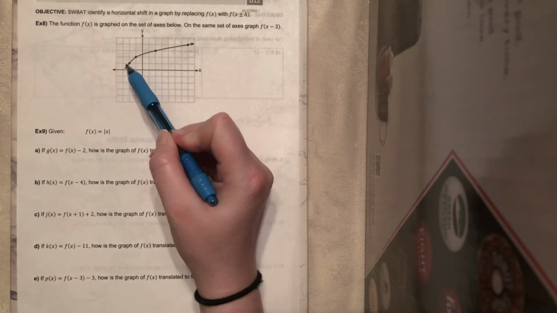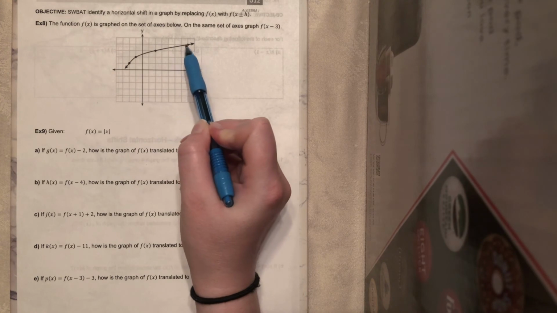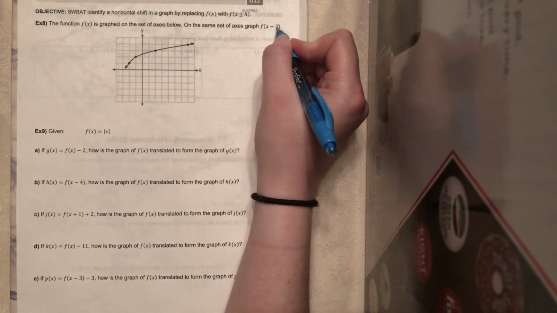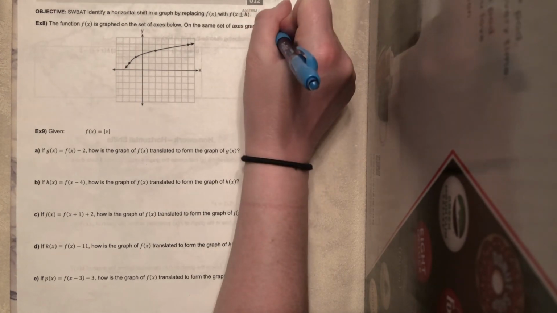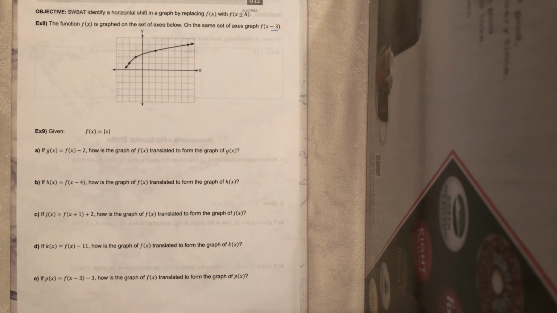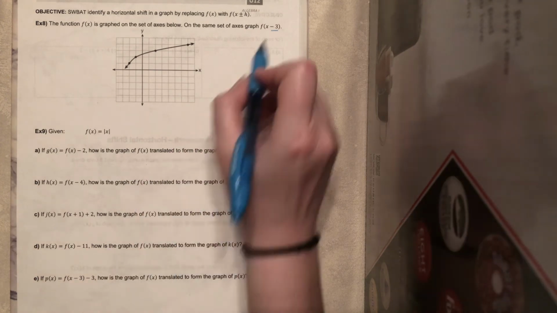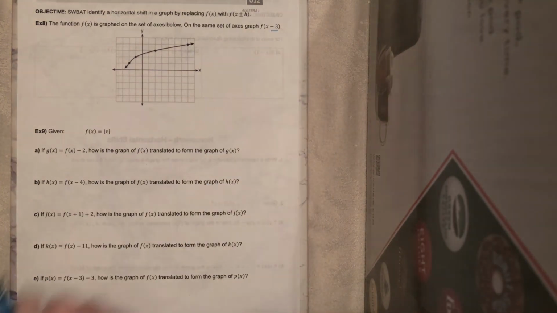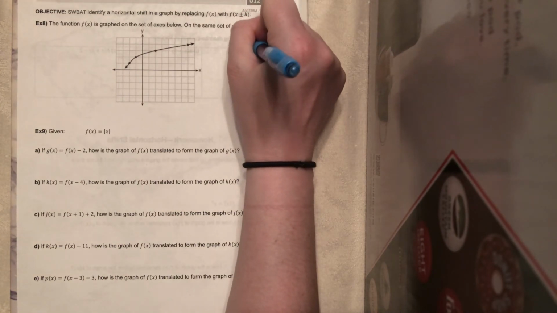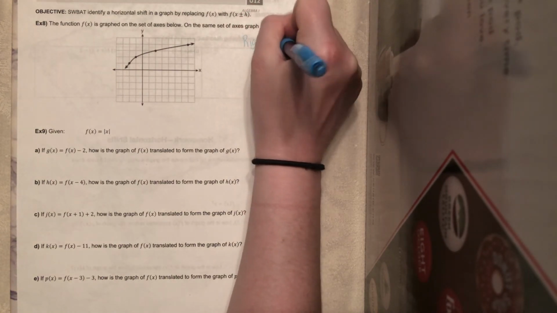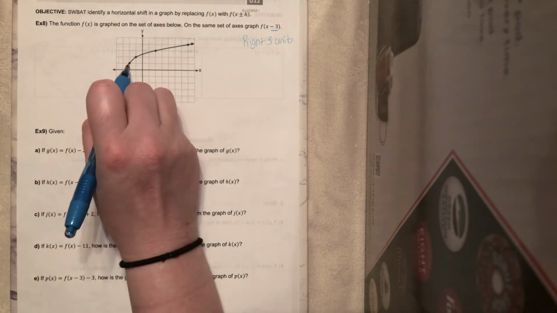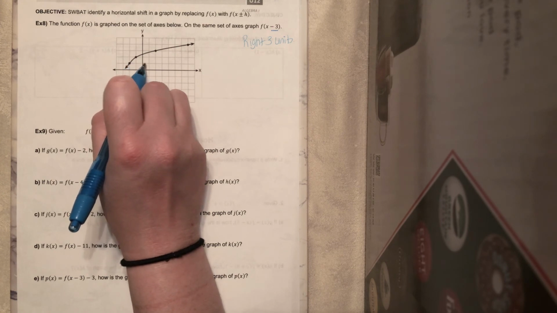Do you see how they already plotted some points for us? That's almost helping us, because a number inside parentheses tells me I'm moving left or right, and it's the opposite sign. So I'm not going to the left 3 units. That means I'm actually moving to the right 3 units. I'm just going to write this down here to remind myself that's what's happening. So for every point that's plotted, I'm just going to move it 3 units to the right.